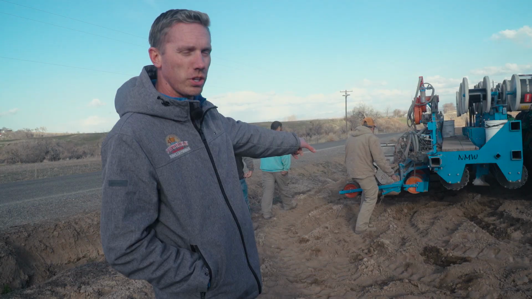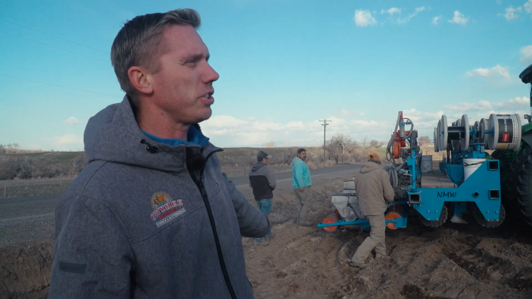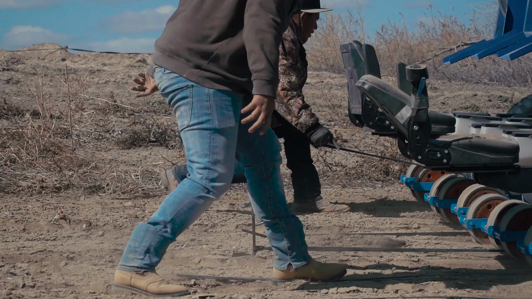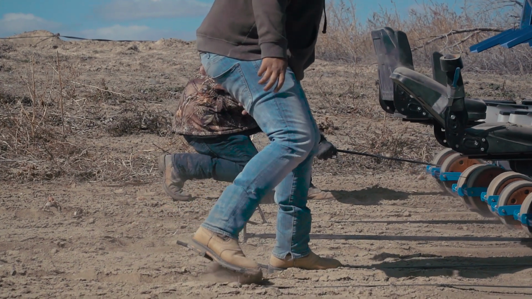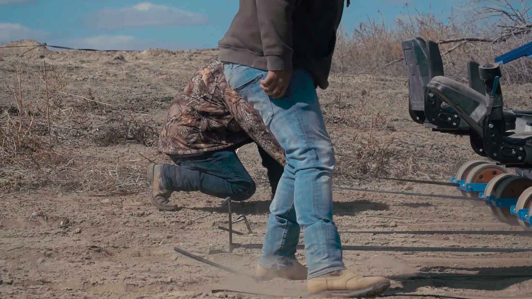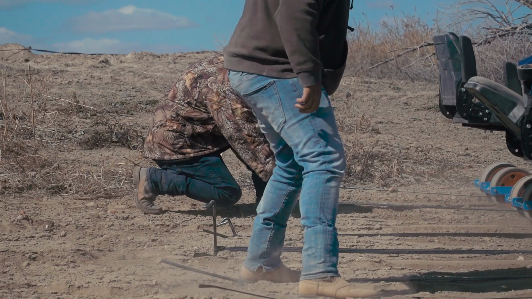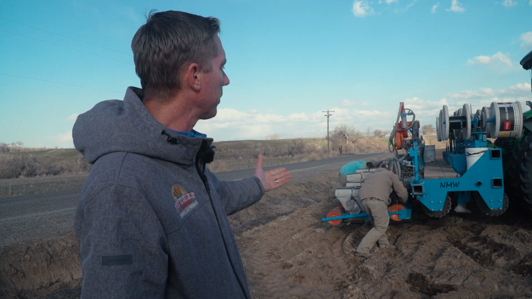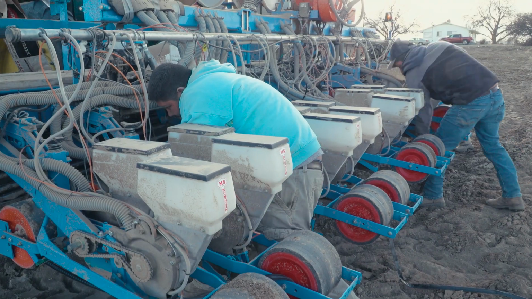These guys are going to hold it so that when it starts, the tape doesn't just pull along, right? It has to have some restriction or some resistance to start that reel rolling. And once the tape starts and it's buried under the ground, there's enough resistance that it'll self-spool. But these guys have to hold it from the beginning to get the tractor rolling.